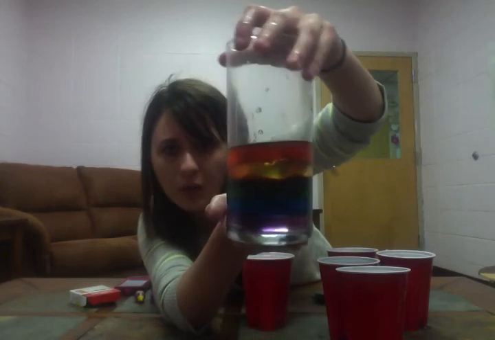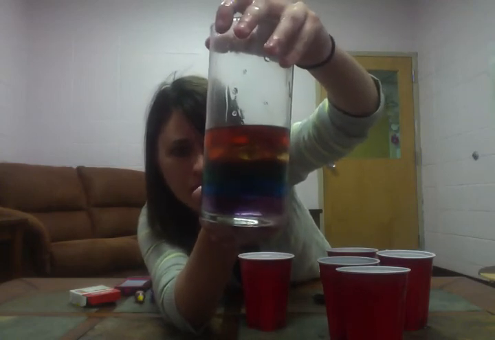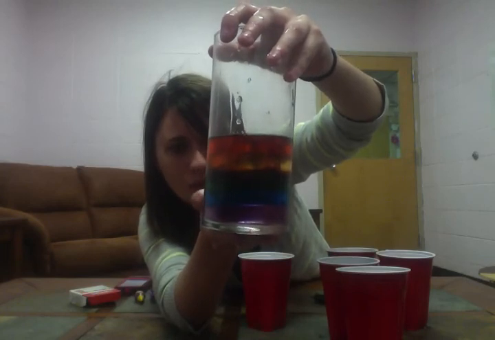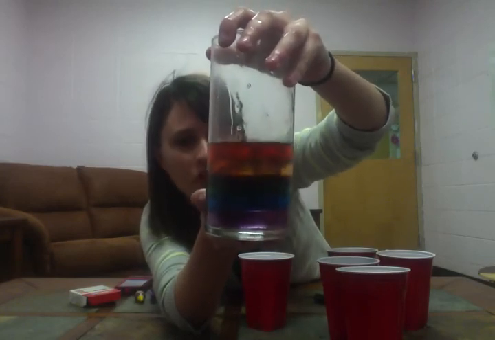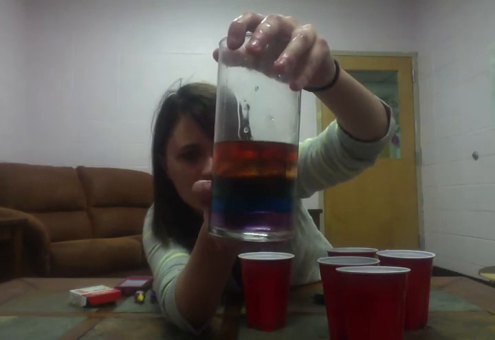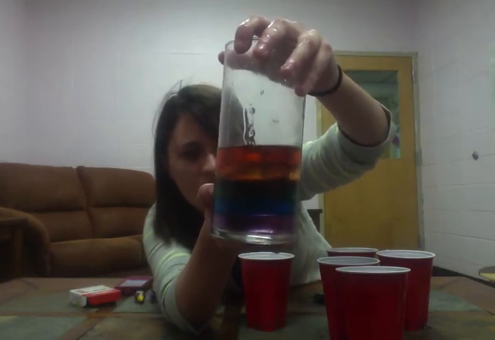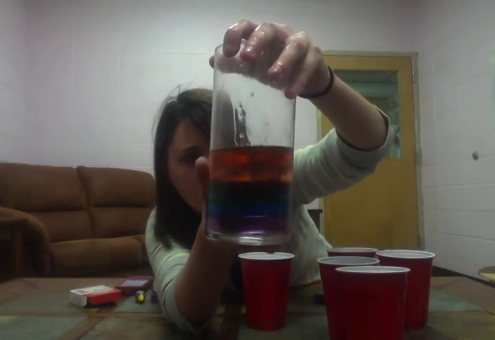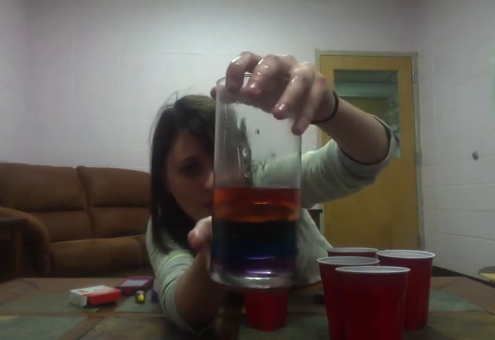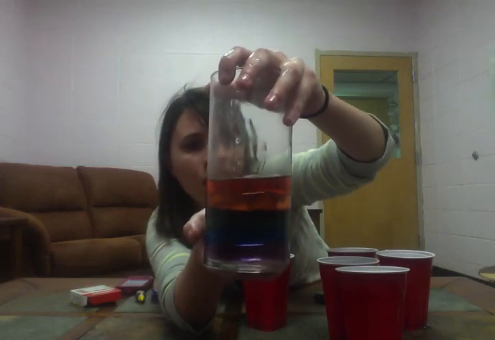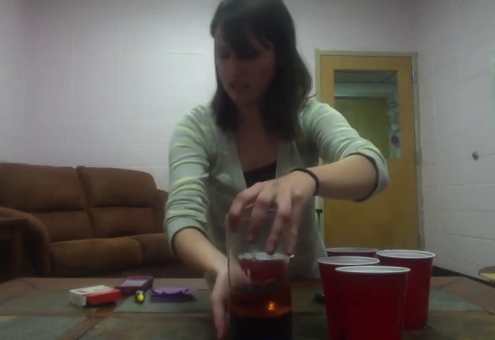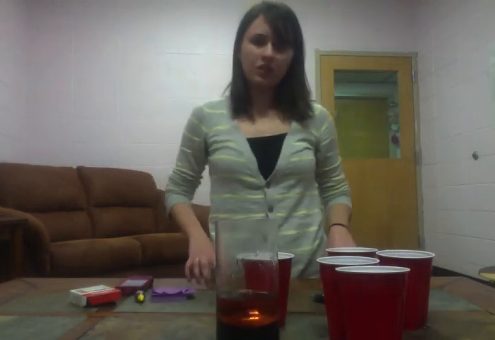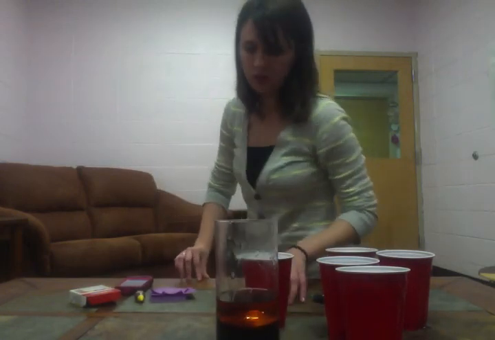So we have our purple, which is our corn syrup, and our corn syrup was the most dense. Then our blue, which is our dish soap, the next dense, and the green is our water, and then we have our olive oil, and on top, you can see it, we have our red, which is our rubbing alcohol, which is our least dense material. So yeah, that's a way to find out density. Awesome.